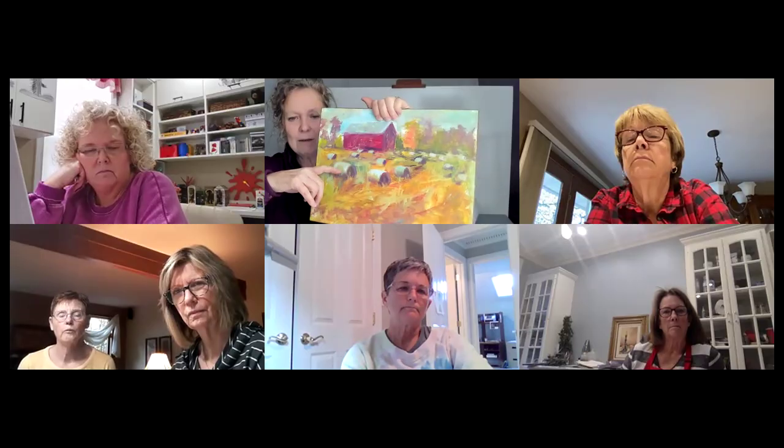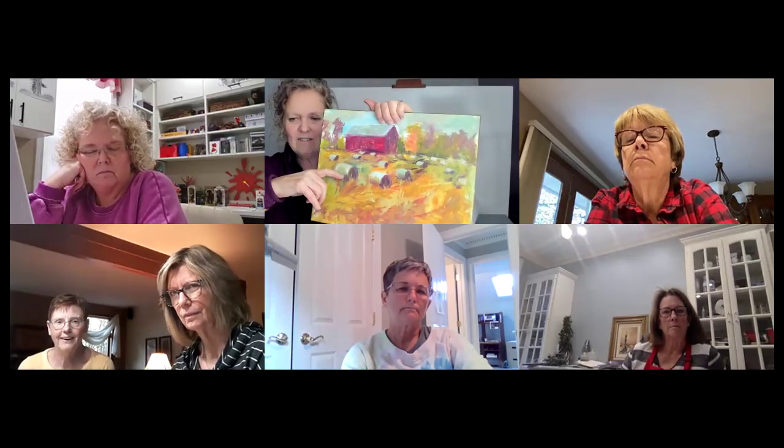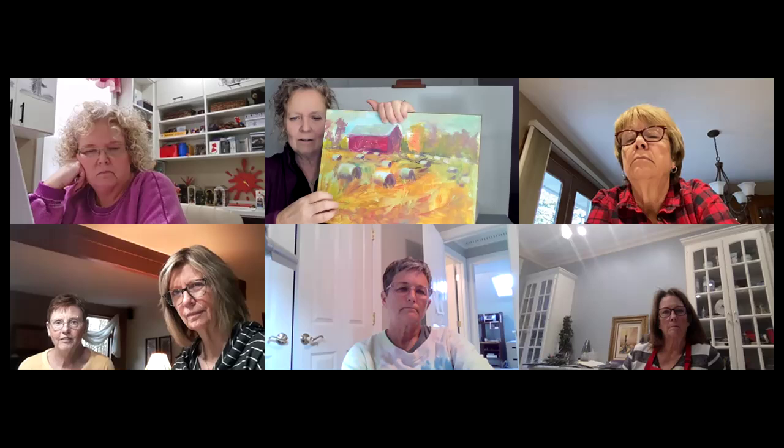But I want to try to keep that looseness, because when I painted this, it was really fun. Just like the tomatoes and the pears, these hay bales just kind of emerged out of the ground.